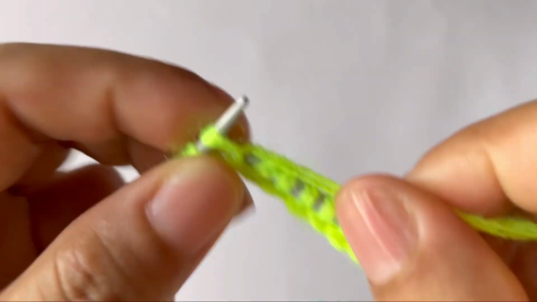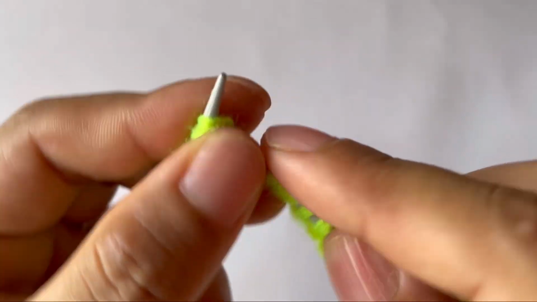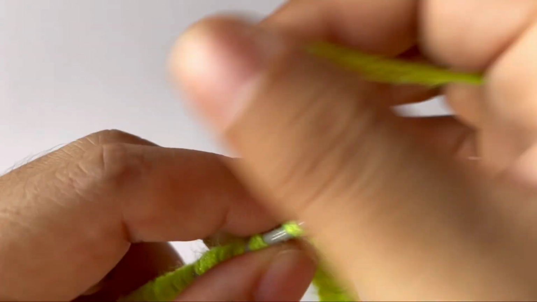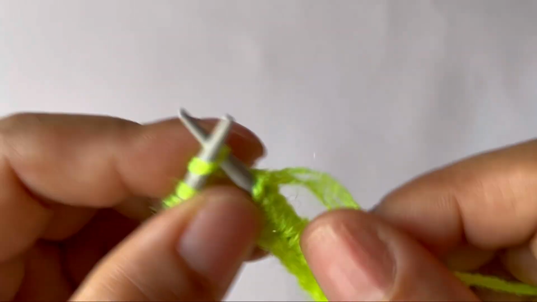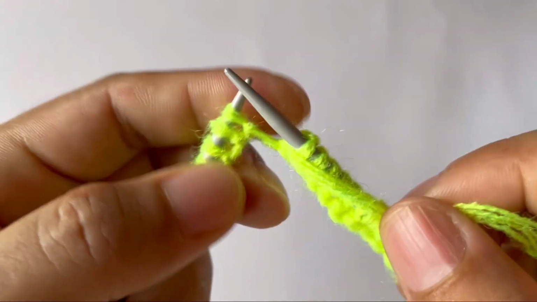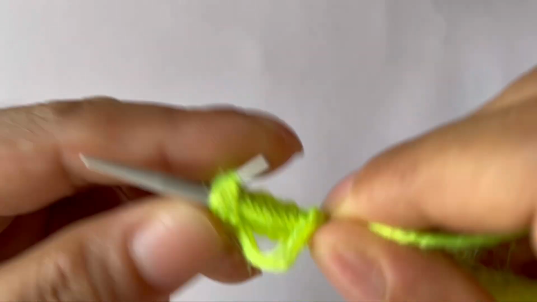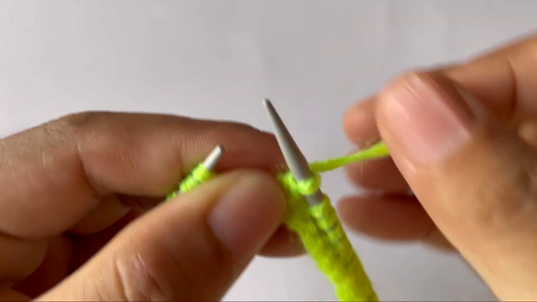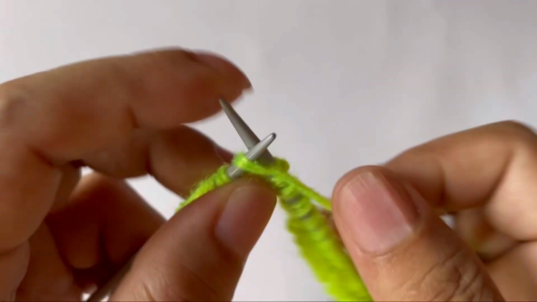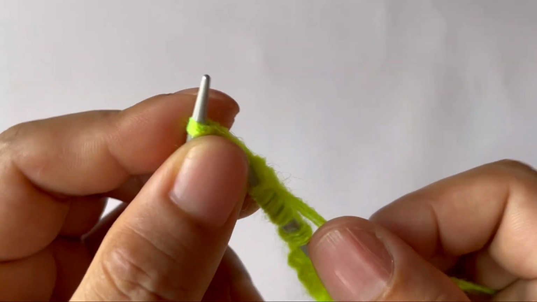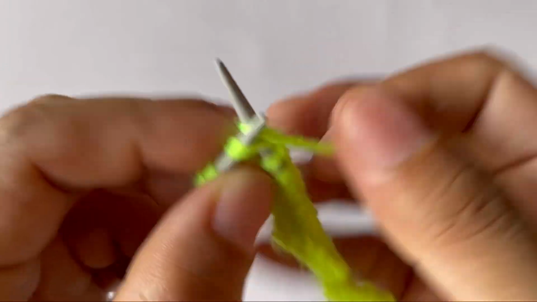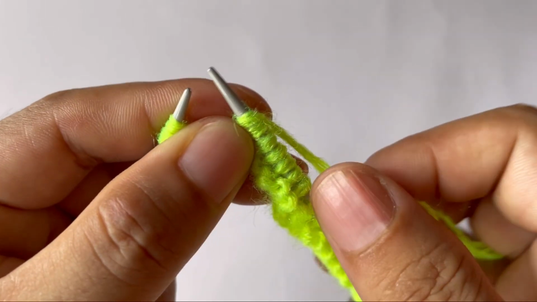Knit 1, yarn over, knit 6, knit 6, purl 3 together, knit 6 again, knit 6, and then yarn over.